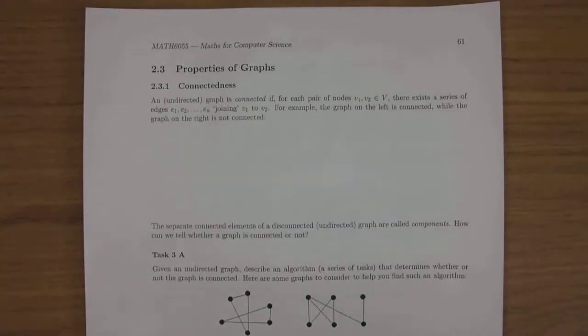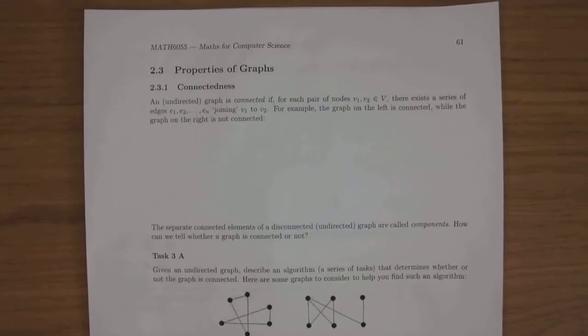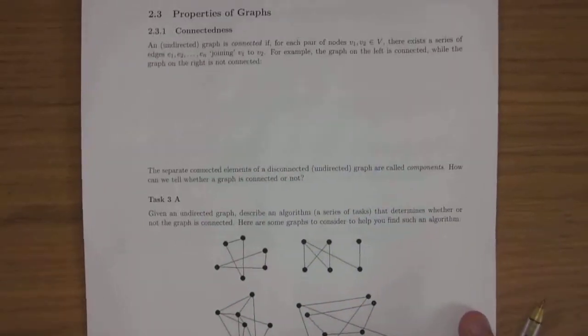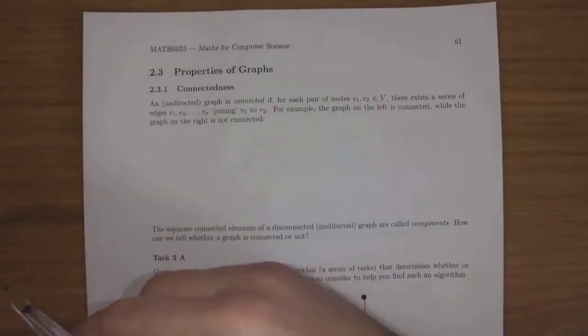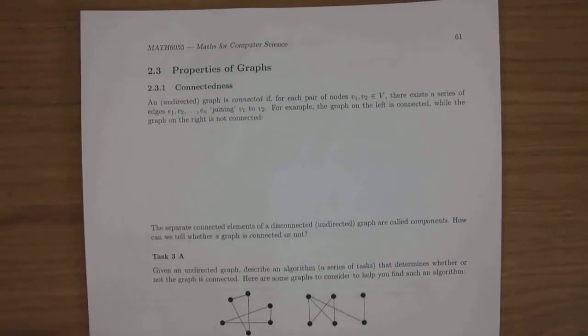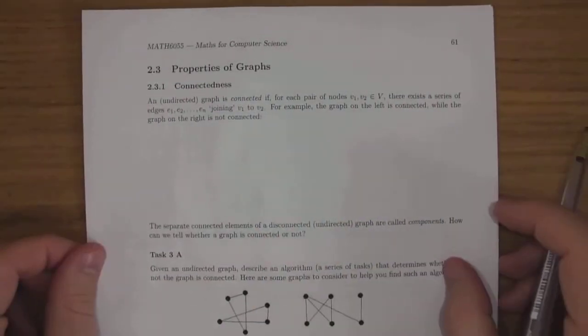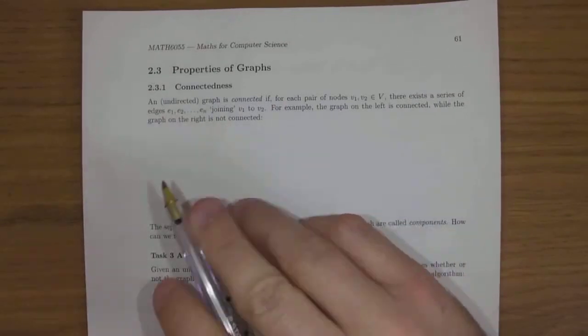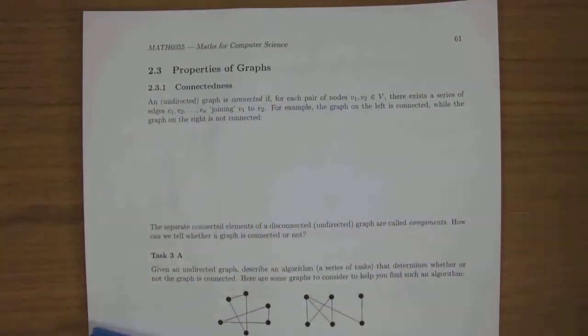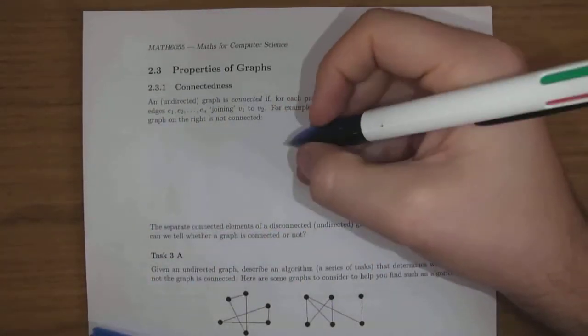In this lecture, we're going to look at some of the properties of graphs. When I say graphs, I mean undirected graphs like this. An undirected graph is connected if for each pair of nodes, or vertices, there exists a series of edges joining them together. So let's have a look here.